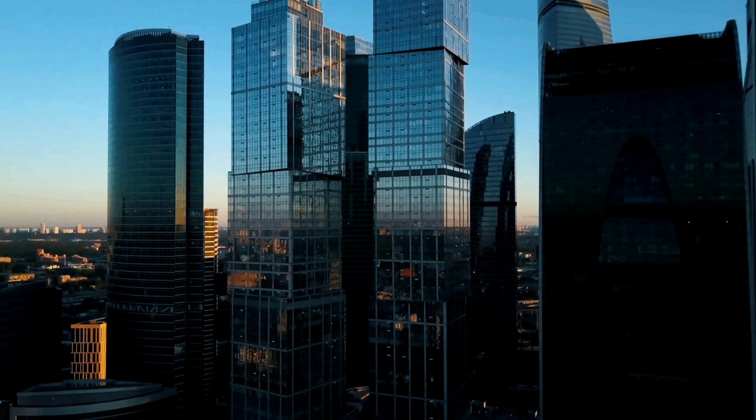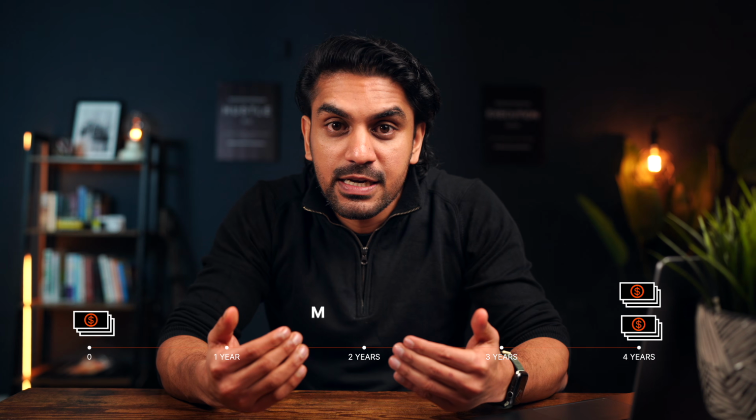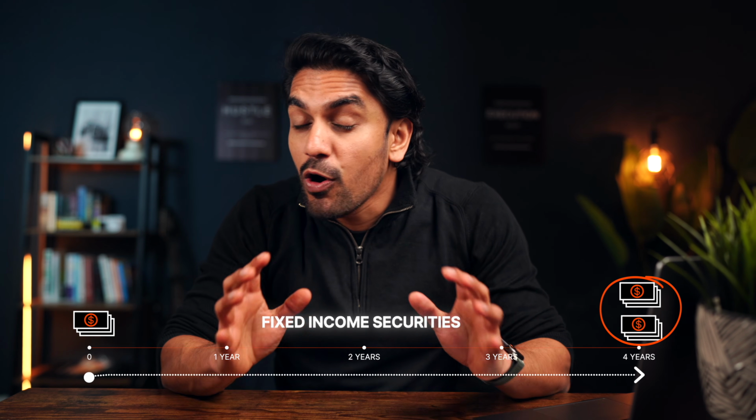When governments and corporations want to raise money, they issue bonds. And by buying a bond, you are giving the issuer a loan and they agree to pay you back along with the interest after a fixed duration called the maturity period. So these are products where two things are fixed: how much you will get back and when you will get it back. So these are also called fixed income securities, and they can be broadly classified based on the maturity period.